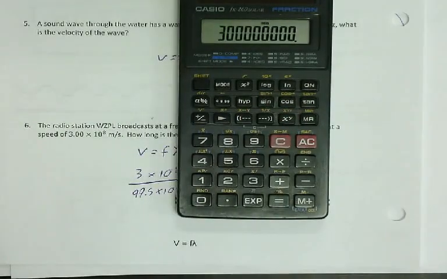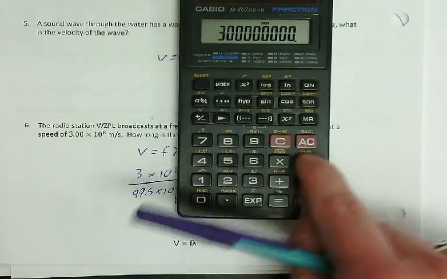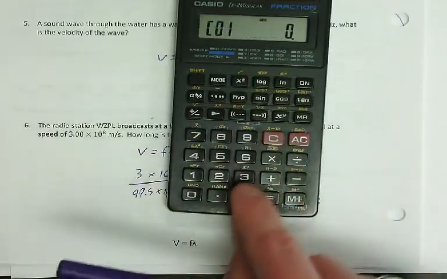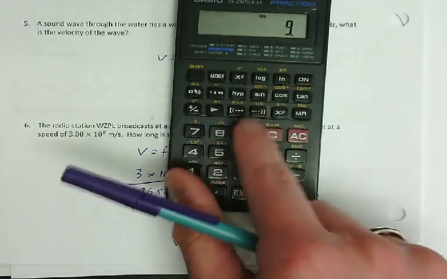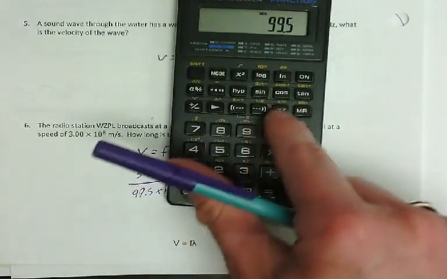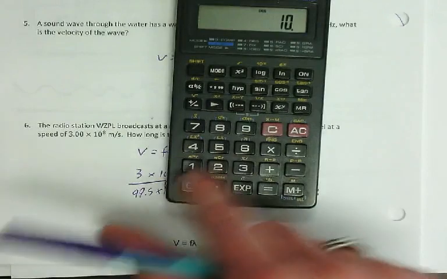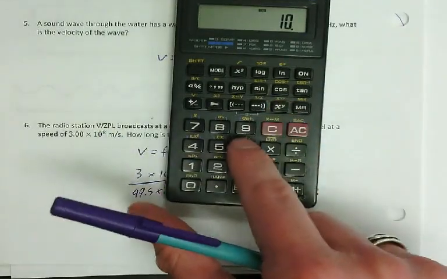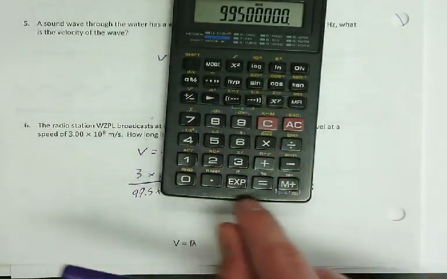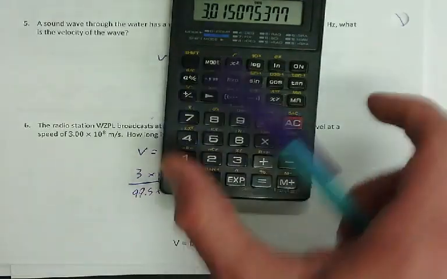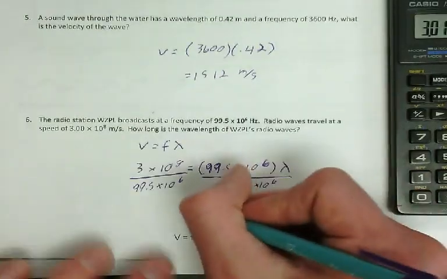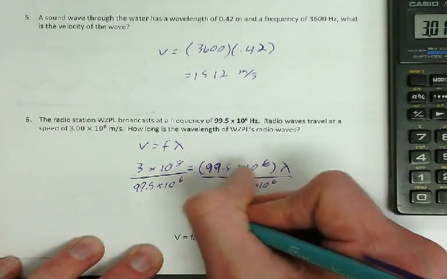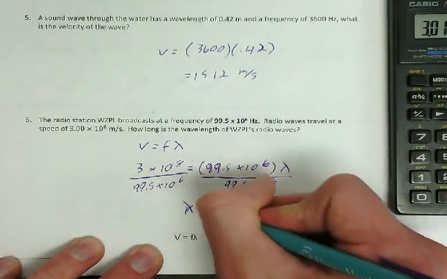So there's my first number. Divided by parentheses, 99.5 times 10 power 6 in parentheses, equals, and there's my number, 3.02, we'll call it, for the wavelength.